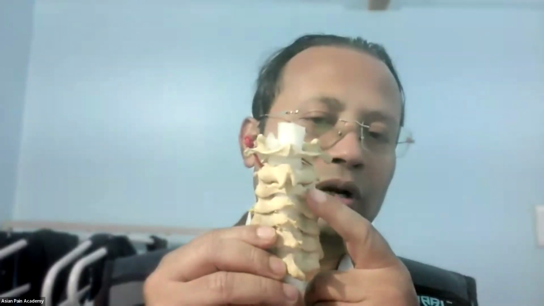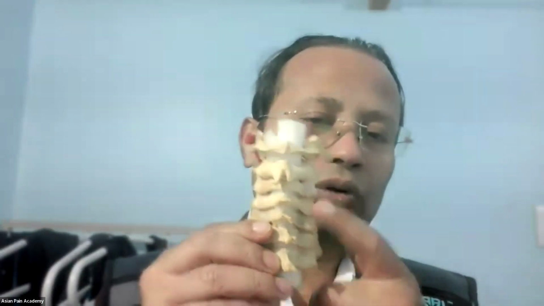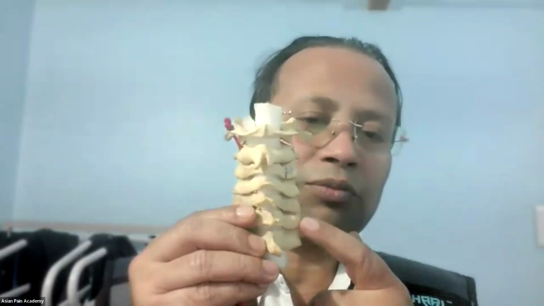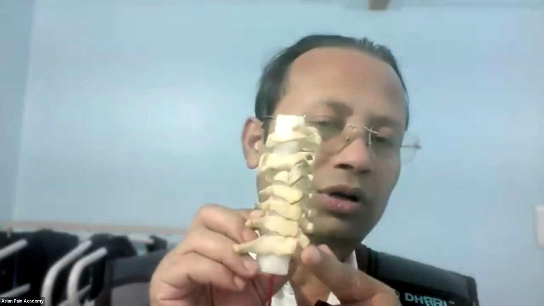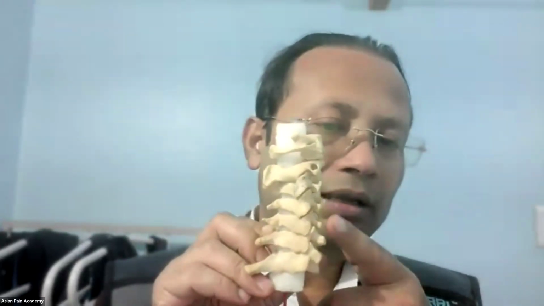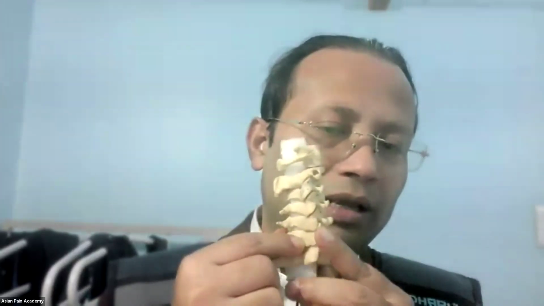You hit bone, and when you just miss the bone, you are on the pillar. Here also, you have missed the bone, you are on the pillar. Then we count, as we want to go to the left C5, C6.